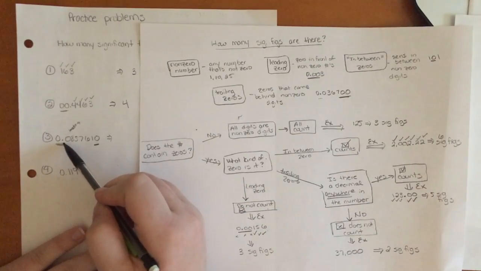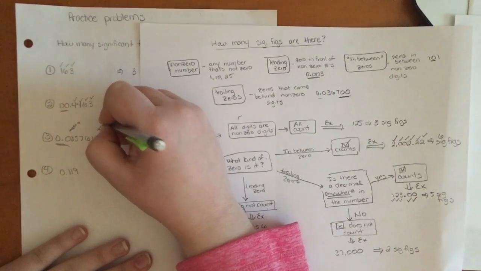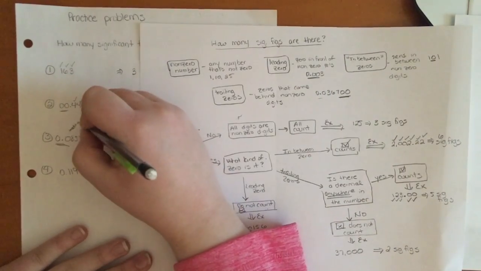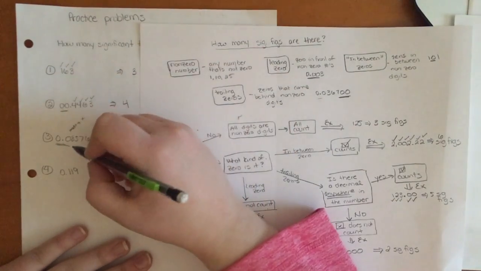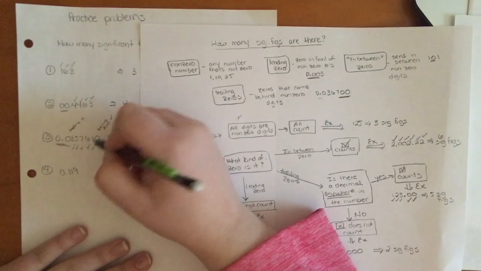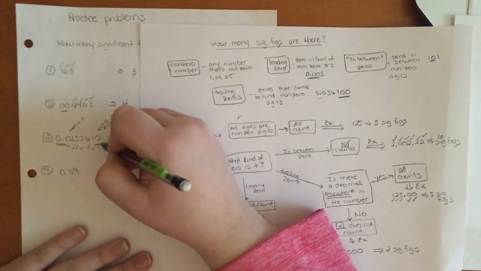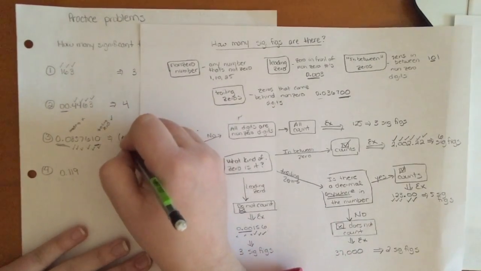Yes, we have a decimal right here. So this is a trailing zero that does count. So these didn't count, but this one does. And so we're going to say non-zero, non-zero, non-zero, non-zero, non-zero, trailing zero with a decimal counts. So that's 1, 2, 3, 4, 5, 6 significant figures.